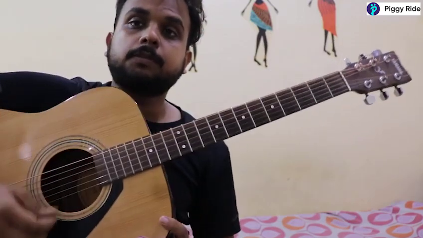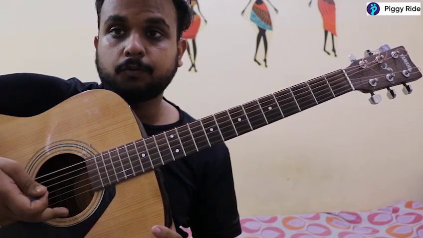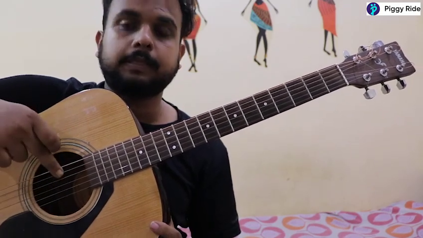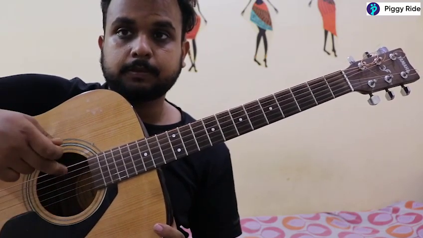We have 6 strings on the guitar. It starts with the first over here: first, second, third, fourth, fifth and sixth. Always remember, this is our first string and this is our sixth string.